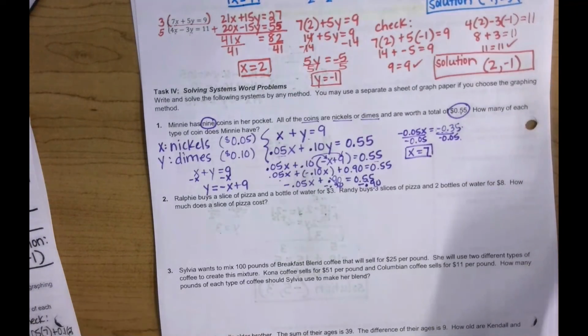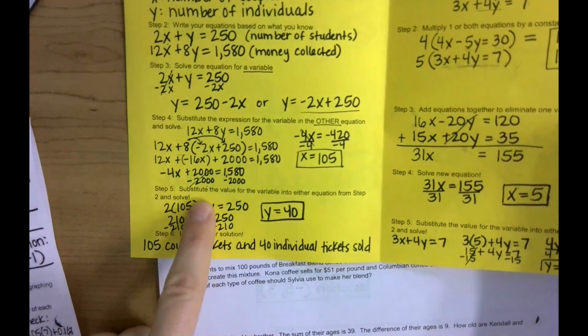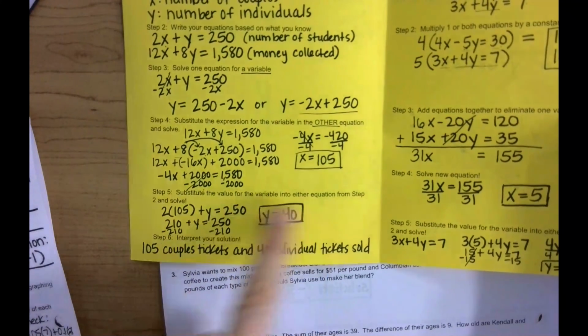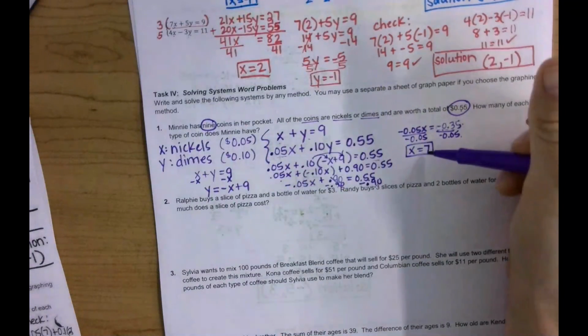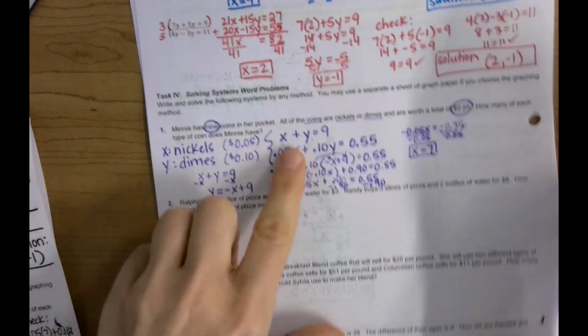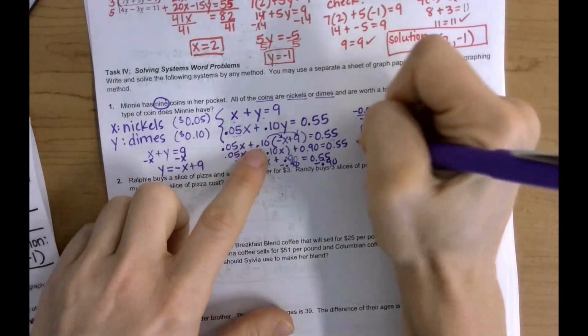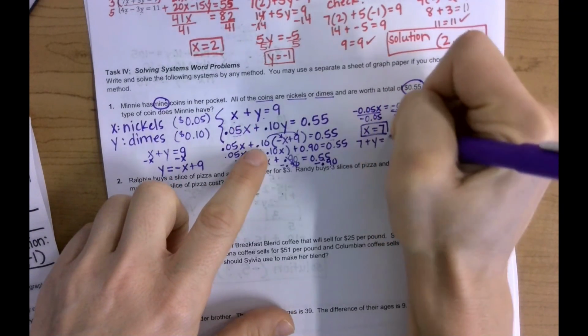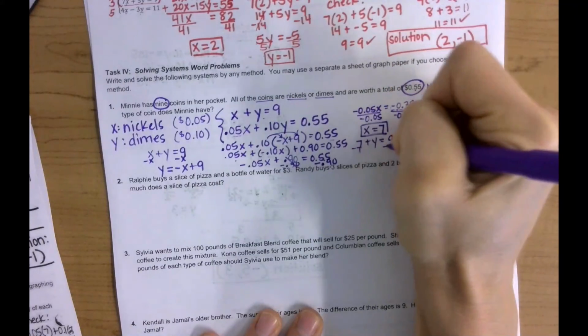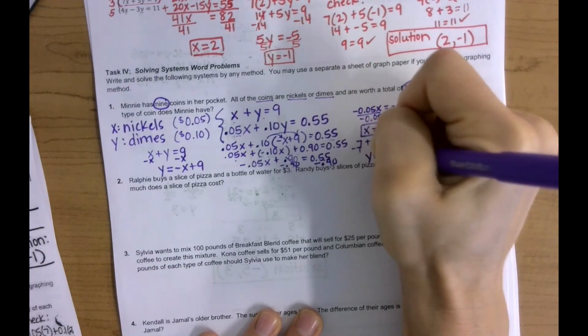This one's kind of tedious. All right, then I go back to the foldable, substitute the value for the variable into either equation from step 2 and solve. So x equals 7. I'm going to go back to my easier one, x plus y equals 9. So 7 plus y equals 9. Subtract 7 from both sides, y equals 2.